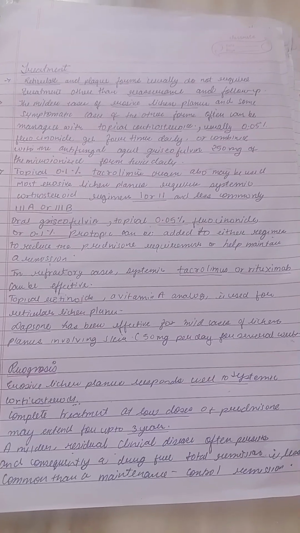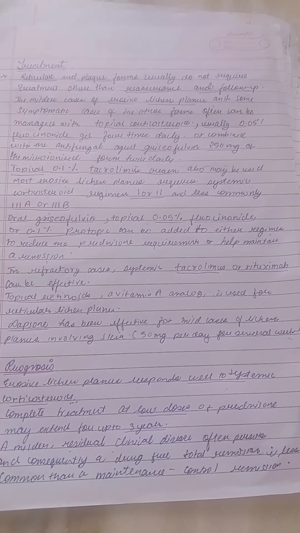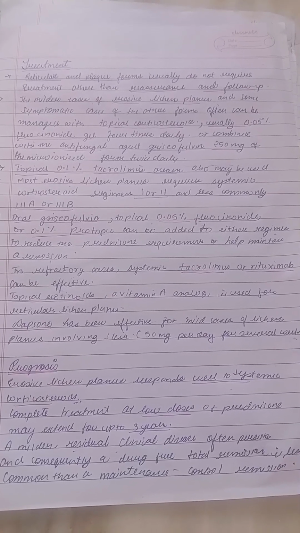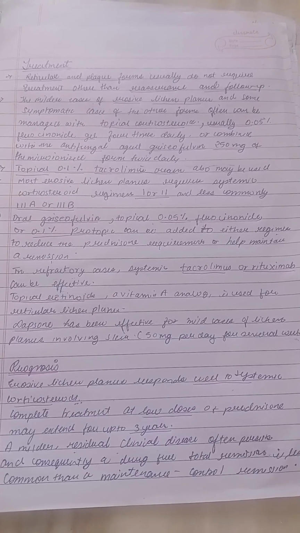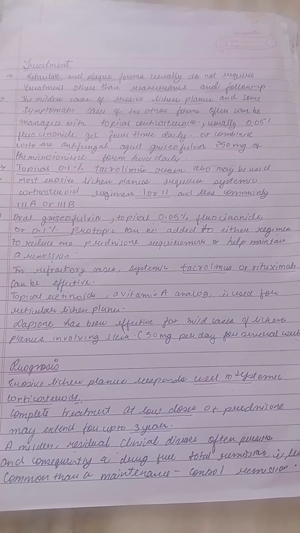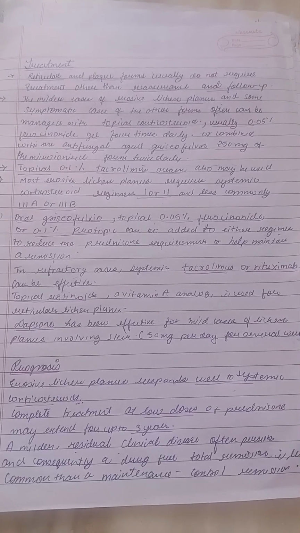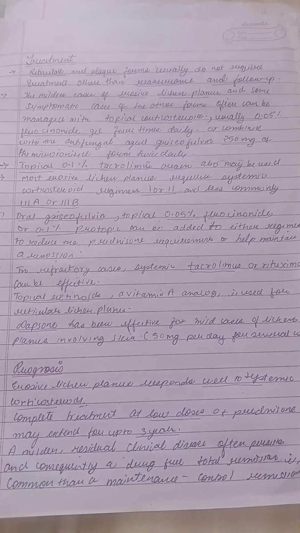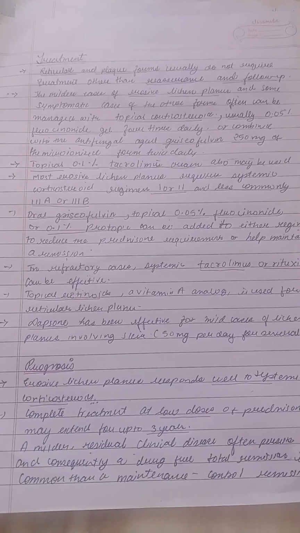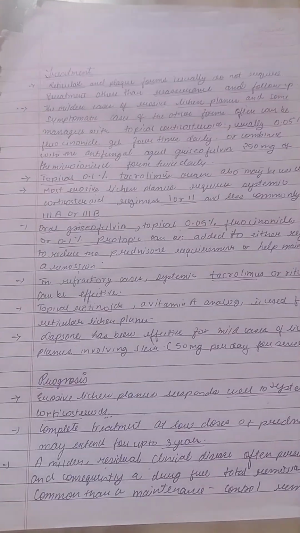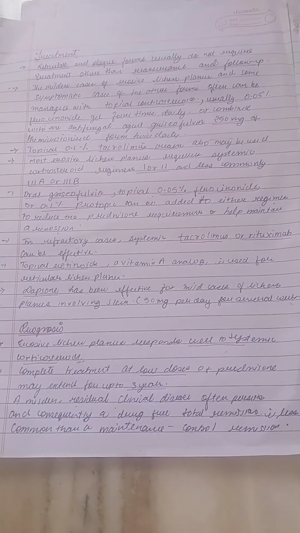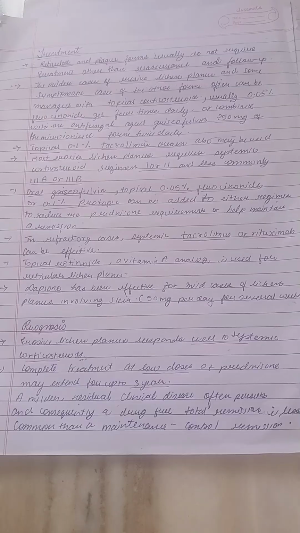In refractory cases, systemic tacrolimus or rituximab can be effective. Topical retinoids, a vitamin A analog, are used for reticular lichen planus. Dapsone has been effective for mild cases of lichen planus involving skin, and the dose is 50 mg per day for several weeks. Okay, now coming to the prognosis, इसमें mainly antifungal और topical or systemic corticosteroids you have to remember in short.